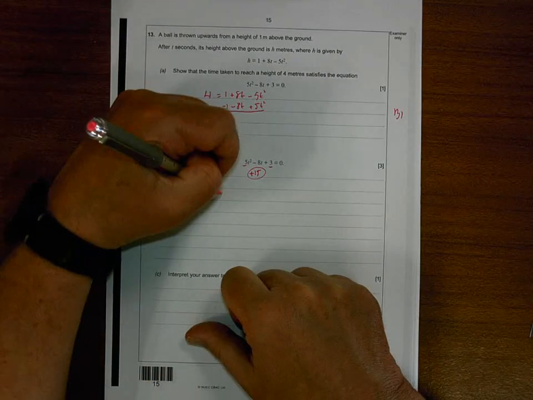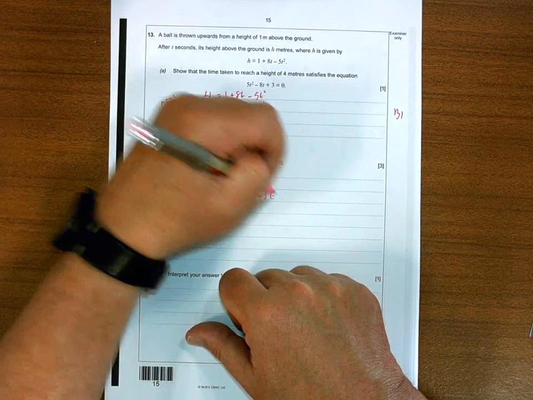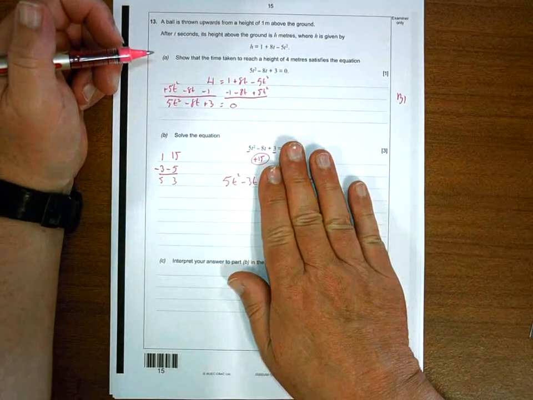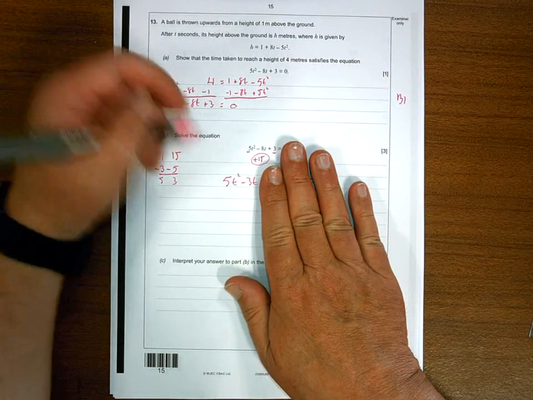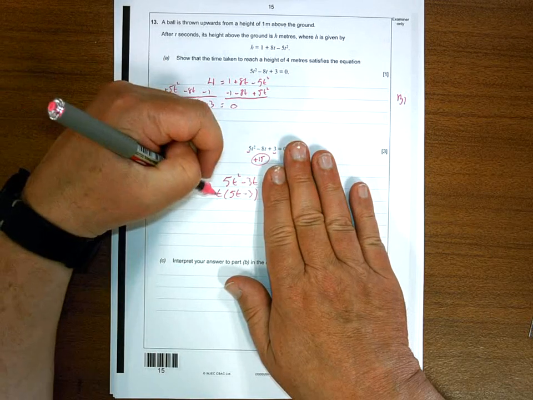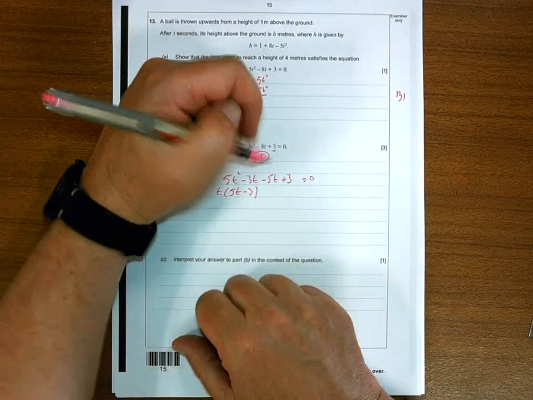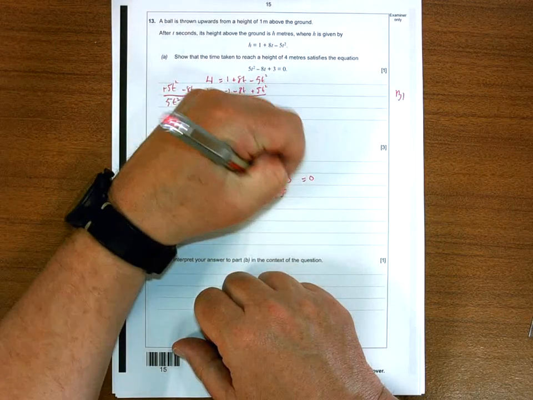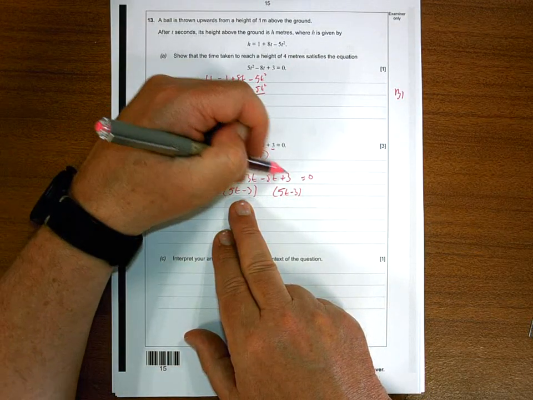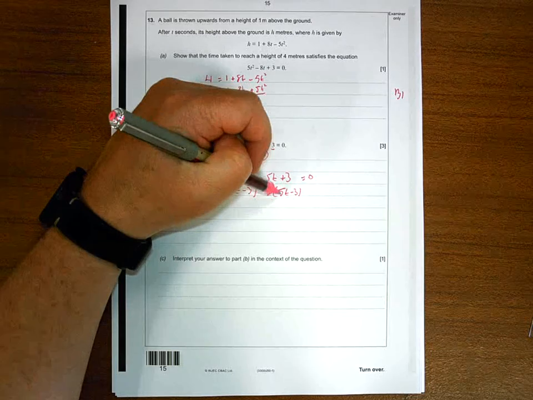Rewrite it, 5t squared minus 3t minus 5t plus 3 equals 0. Cover up the second pair and just work with that, looking for common factors. All I can take out is t, leaving me 5t minus 3. Check it, t times 5t, 5t squared, t times minus 3, minus 3. With the second pair then, you know you have to end up with that repeated bracket. So what can I take out of that to make that? Well, I can take 1 out. 1 times 5t is 5t, 1 times 3 is 3.